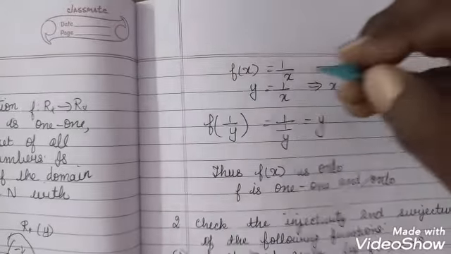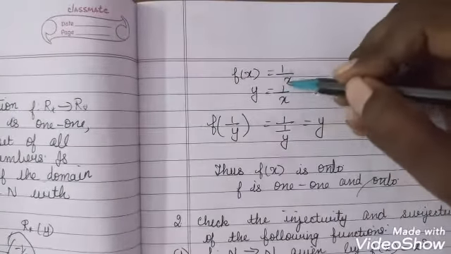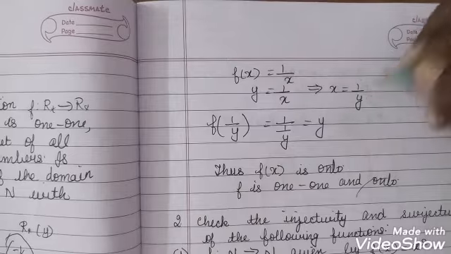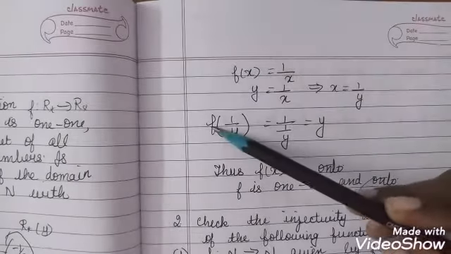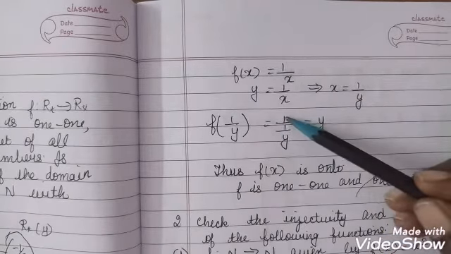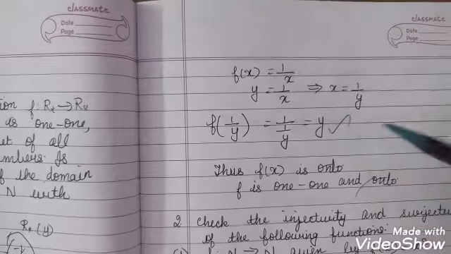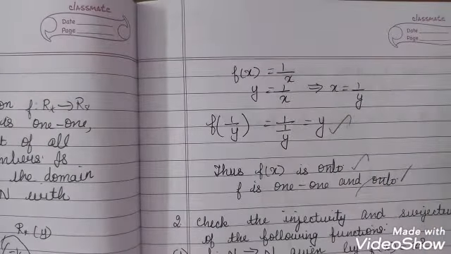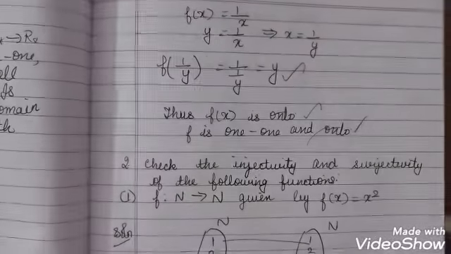Now the next one: if f of x is equal to 1 by x, you take y equal to 1 by x, which implies x is equal to 1 by y. So what will I get here? Your f of 1 by y is equal to 1 by 1 by y, which is nothing but y. Therefore you say that f is onto, and thus f is 1 to 1 as well as onto.